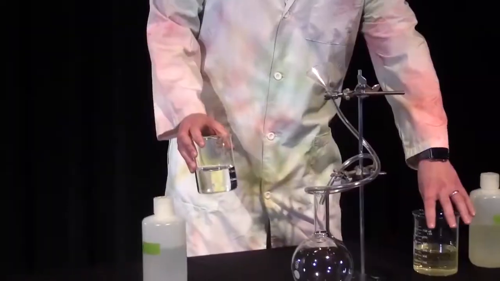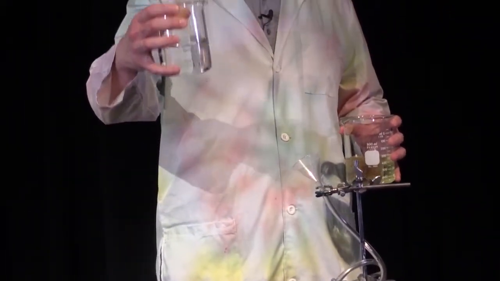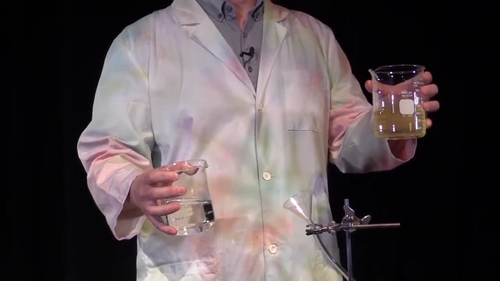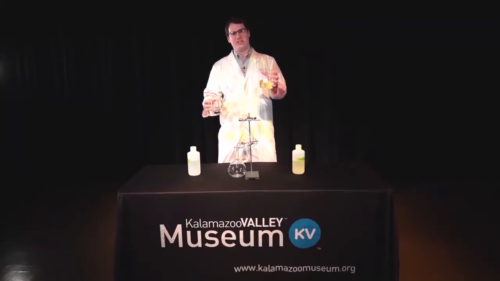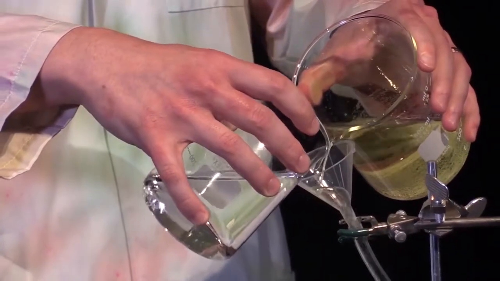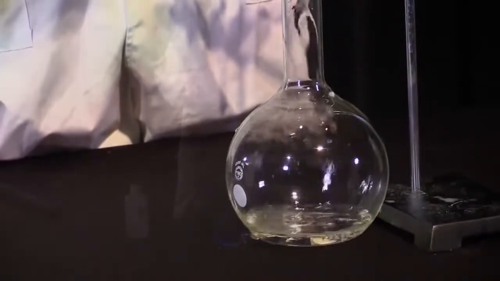So we'll be mixing two solutions. We have our luminol in solution A and our hydrogen peroxide in solution B. This also contains a catalyst, which is iron, and that's going to activate the reaction. So as we mix these, we begin to observe blue light emitted from the solution.